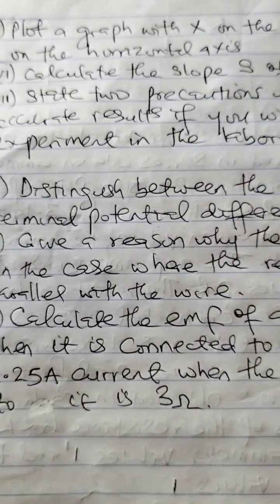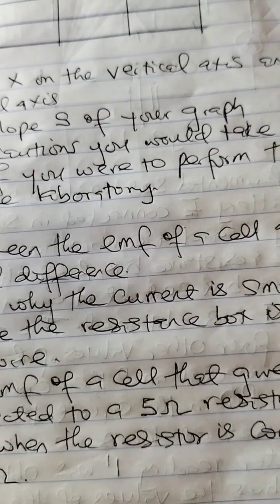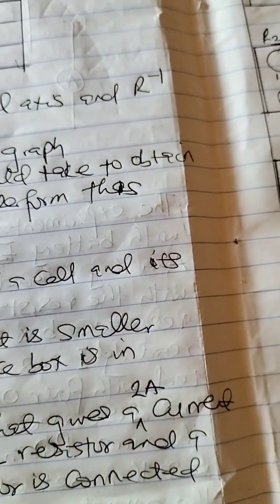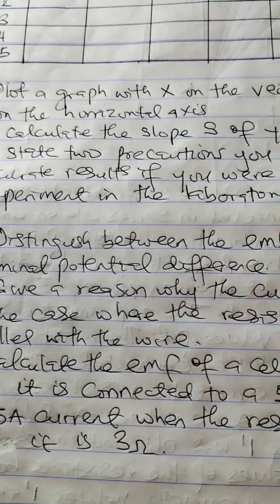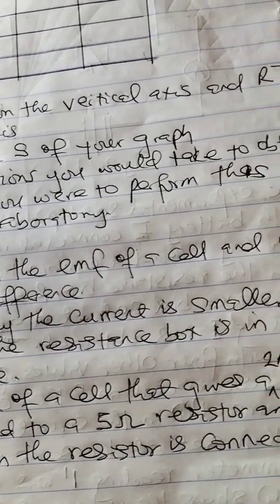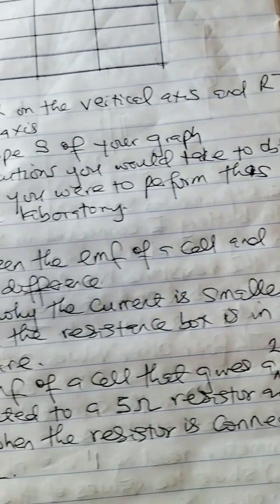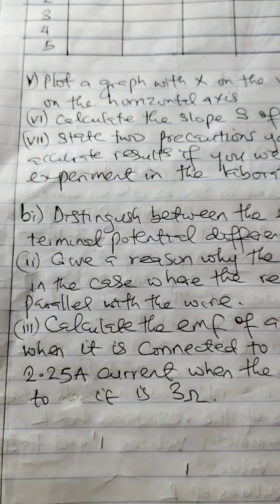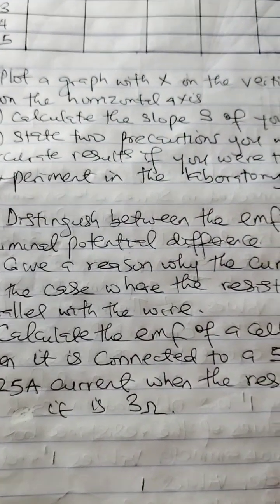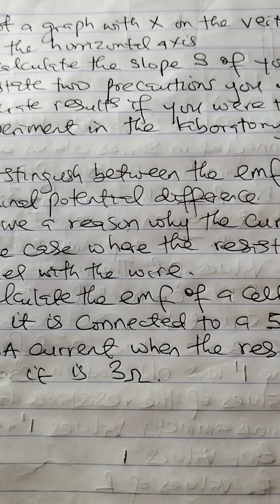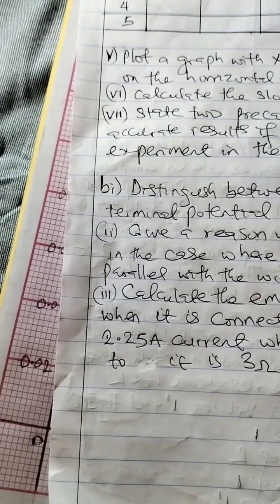Repeat myself. Calculate the EMF of a cell that gives a 2 ampere current when it is connected to a 5 ohm resistor and a 2.25 ampere current when the resistor connected to it is 3 ohm. So let's go to this question 3BIII.